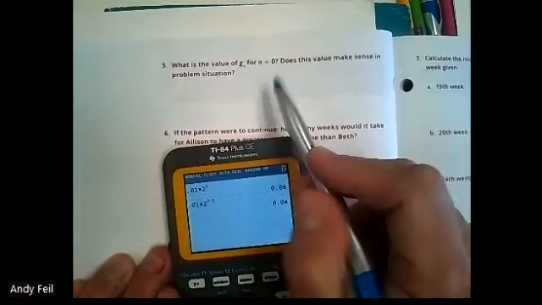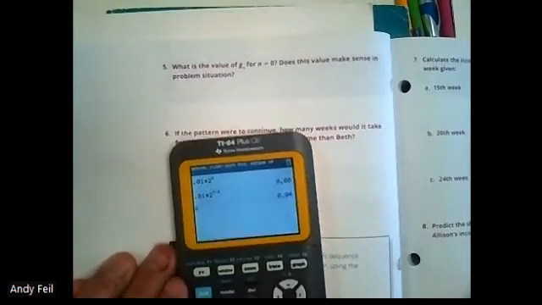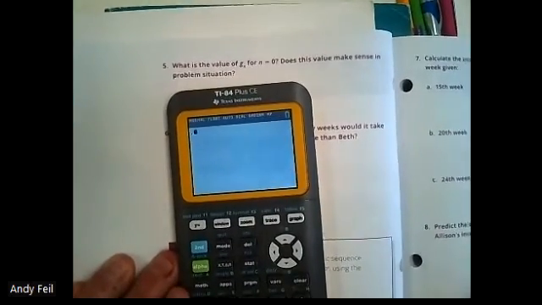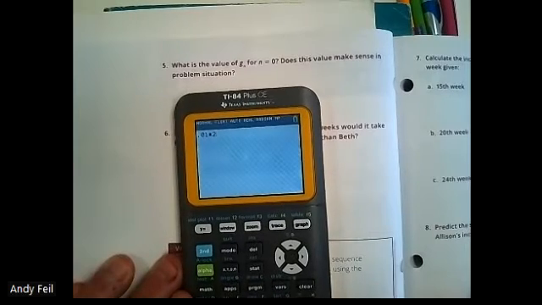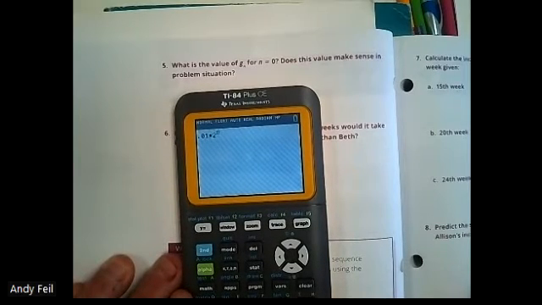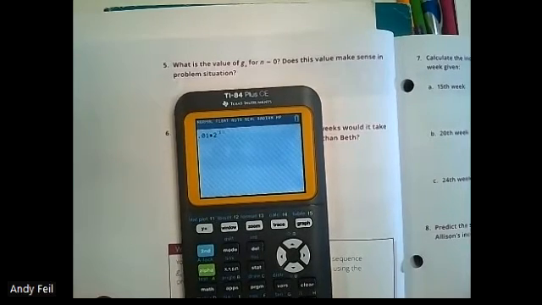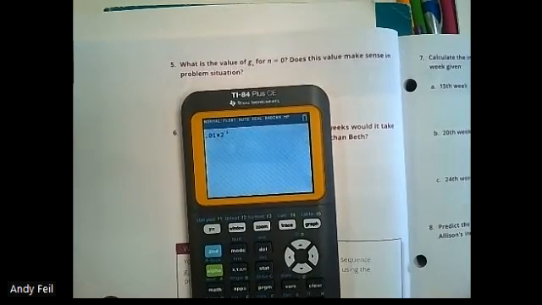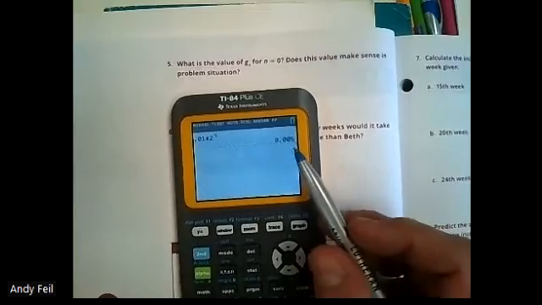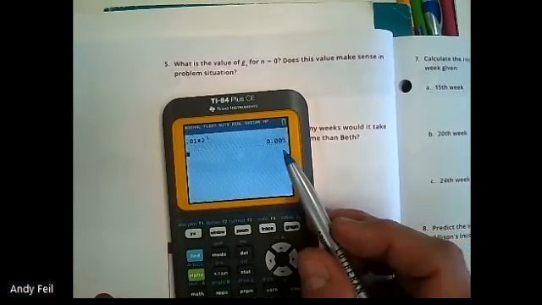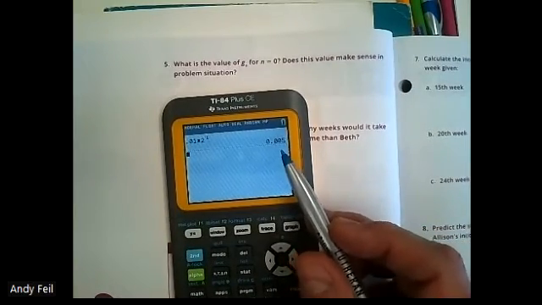What's the value of n equals 0? Well, what's 0 minus 1? Negative 1. What if we take this to the negative 1 power, right? Because wouldn't 0 minus 1 be negative 1? What do you get? How much money is that? Don't say 5 cents. That's half a penny, right?